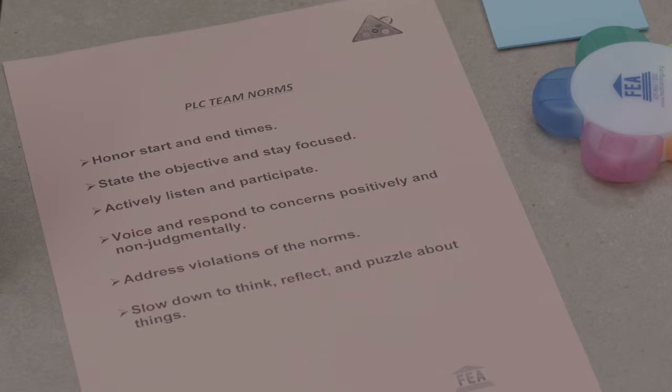How's everybody doing this morning? Good, thanks. So before we start, I really want to make sure that we go over our norms. We're gonna honor our start and end times, make sure that we get everybody out of here when they're supposed to be. We're gonna state our objective and stay focused. We're gonna actively listen and participate, voice and respond to concerns positively and non-judgmentally. We're going to address violations of the norms, and we're gonna slow down to think, reflect, and puzzle about things. All right, so everybody's in agreement with the norms?